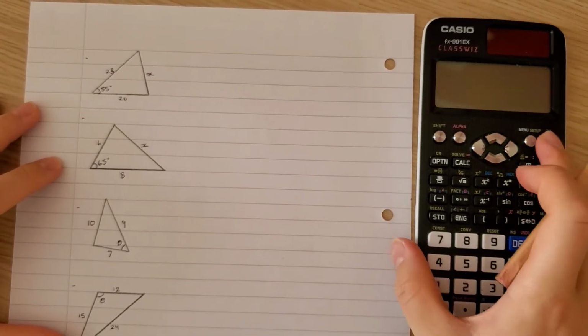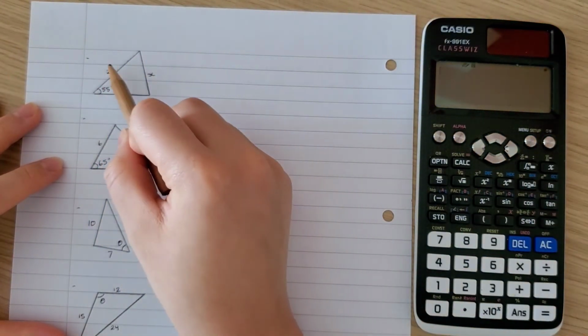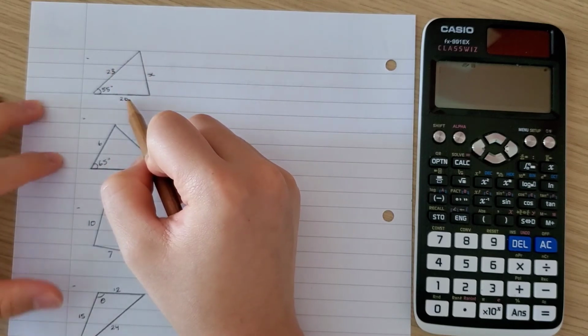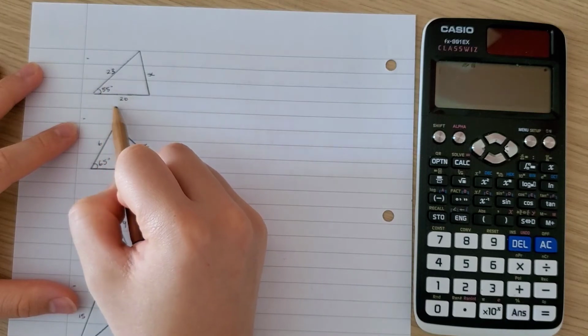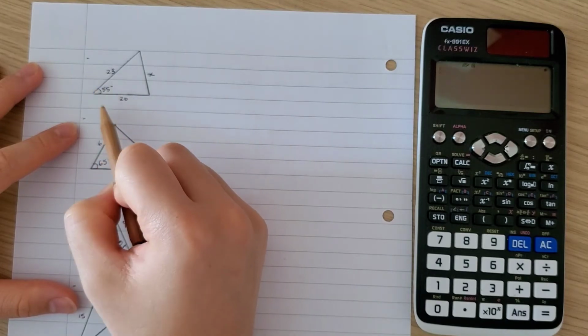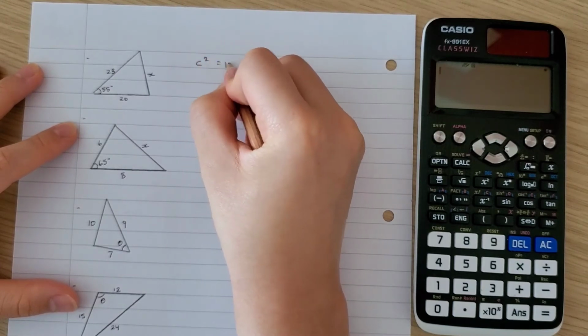For this problem, we have an angle and two sides. So this is like the problem before, where we have an angle and we know the sides on both sides of the angle. So we can use the cosine rule again.